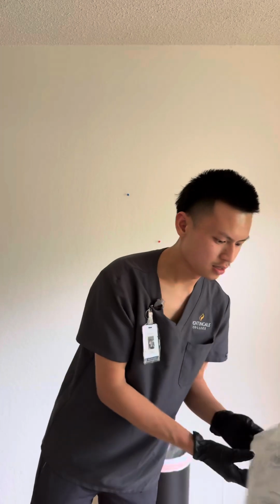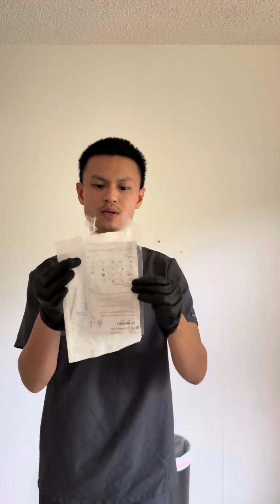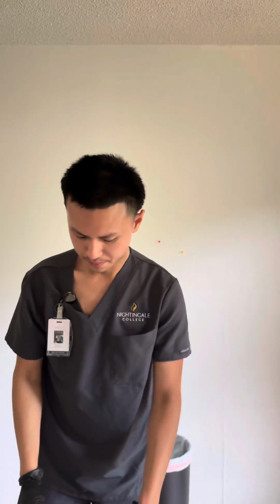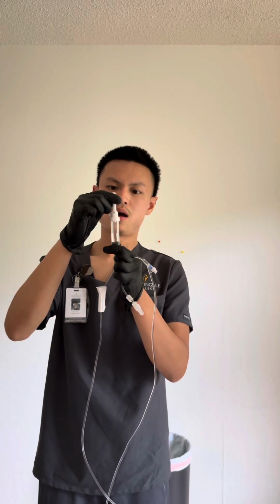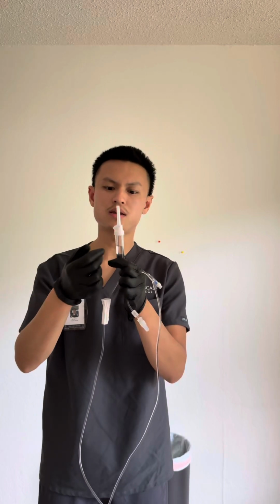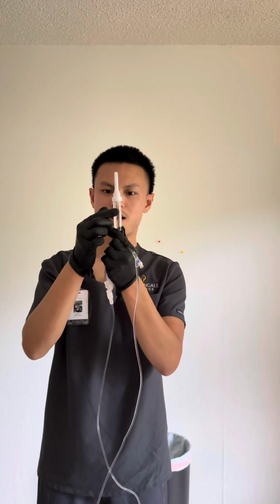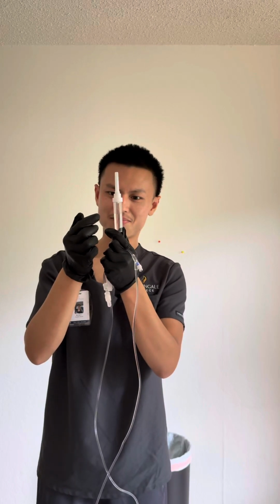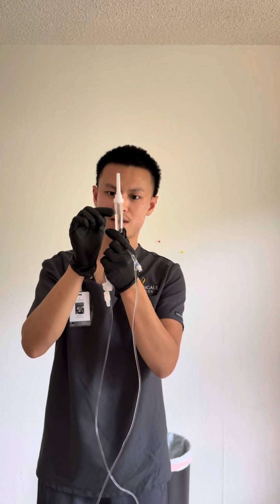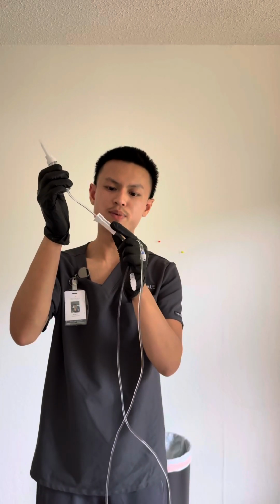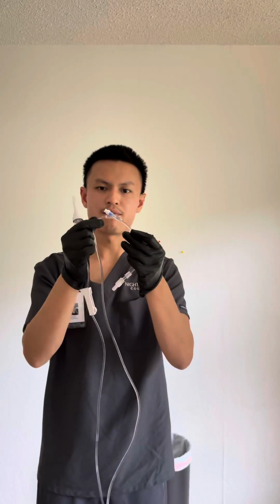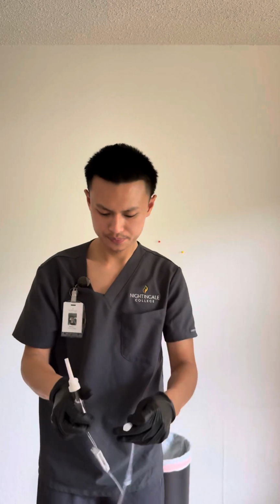For my supplies, I have my primary tubing and the secondary tubing. I've already opened it. With my primary tubing, I have the spike. I'm going to have the cap on just to maintain sterility until I spike it. I have the drip chamber, which is going to fill up halfway with medication, and I will be counting the drops. I have the roller clamp, and this is to be in the off position so that fluid does not flow out. I have my Y site as well as my adapter.